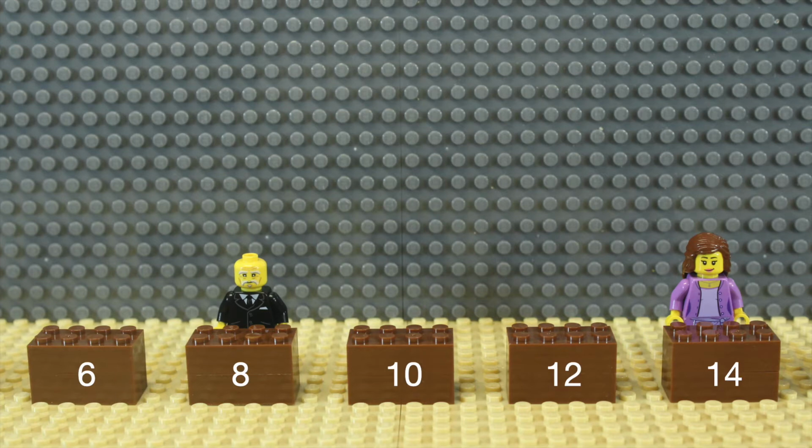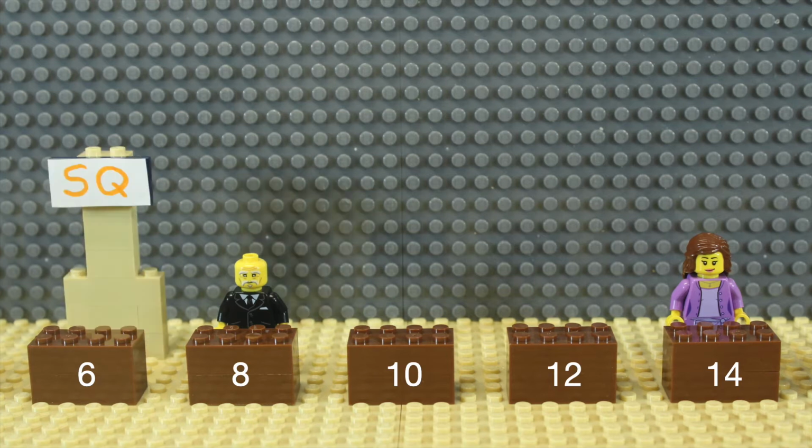In this case, the man in the suit wants a minimum wage of $8 an hour, while the purple-clad woman wants the minimum wage to be $14 an hour. SQ represents the status quo policy. In this example, the minimum wage is currently $6 an hour.